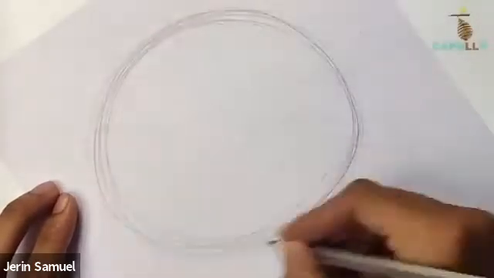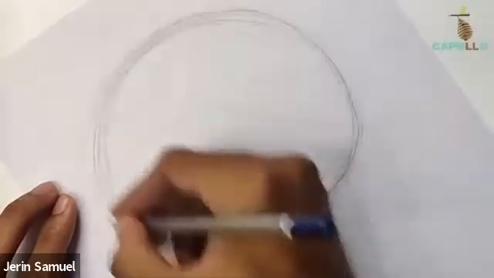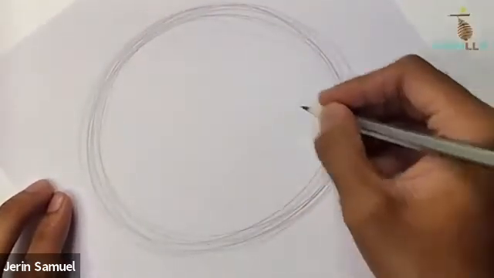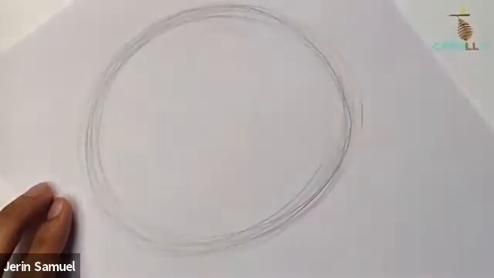Yes, Havish, like that. Keep it close. Once you have made a bigger circle, you can make a smaller circle inside it.